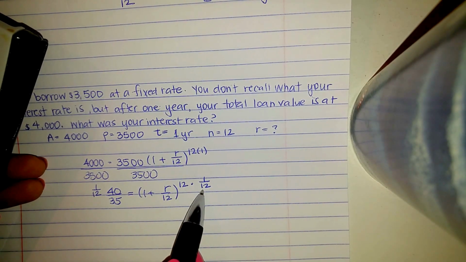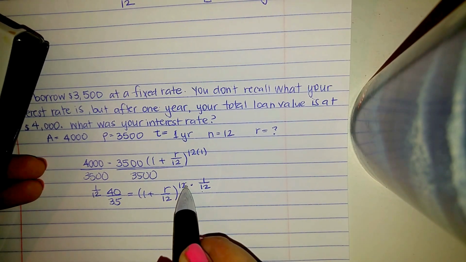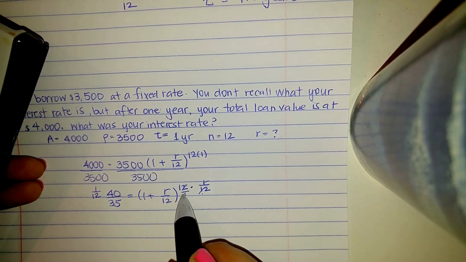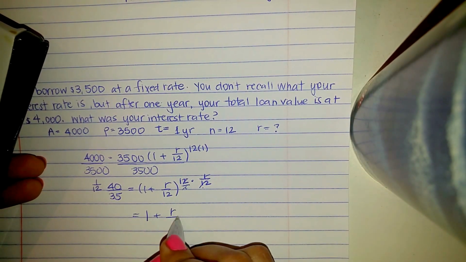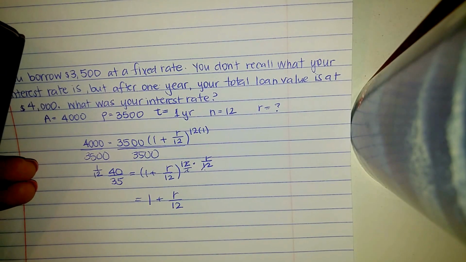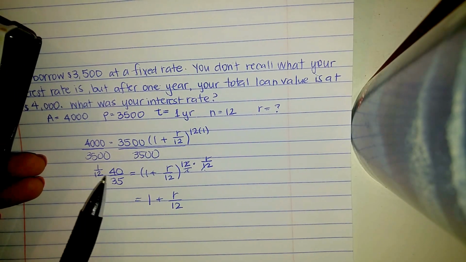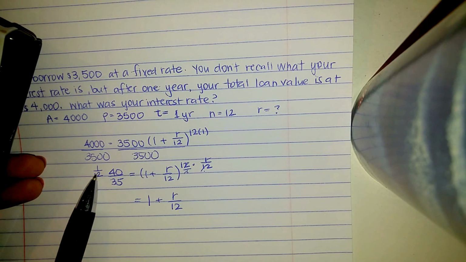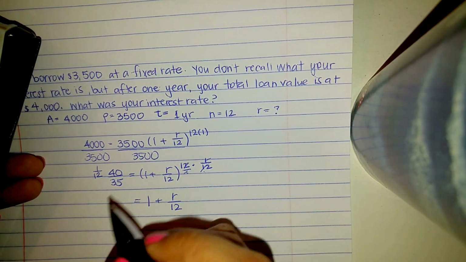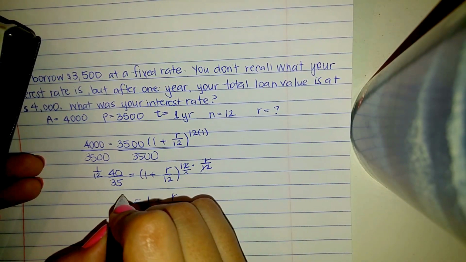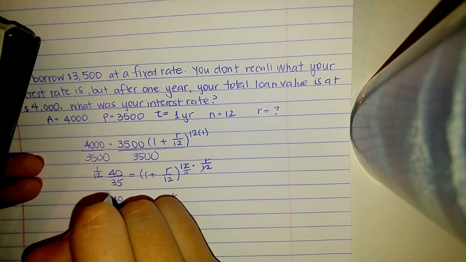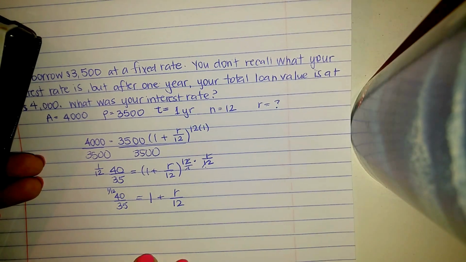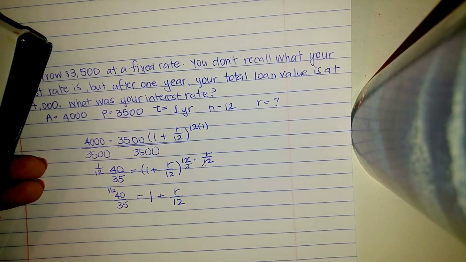So this 12 and this 1/12 cancel. All I have left is 1 plus r over 12, and then here I have 40 over 35 to the power of 1/12. I'm going to leave it that way. Again, I don't want to approximate yet. Now I'm just going to apply my algebra techniques to solve for r.